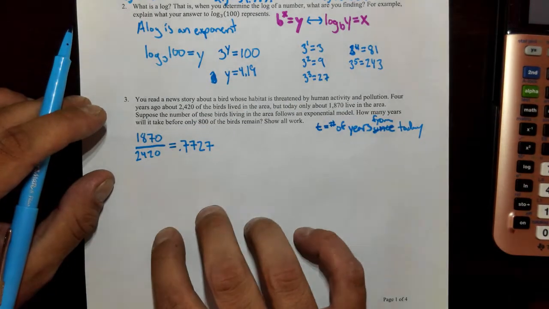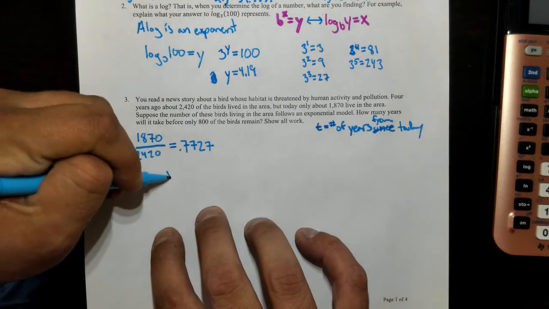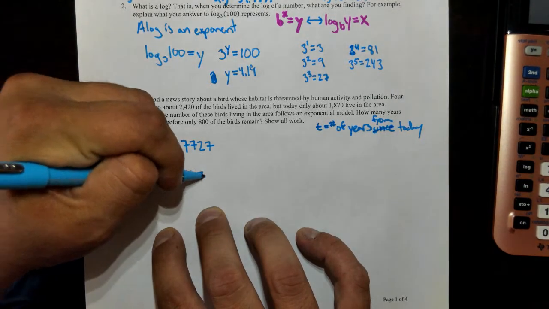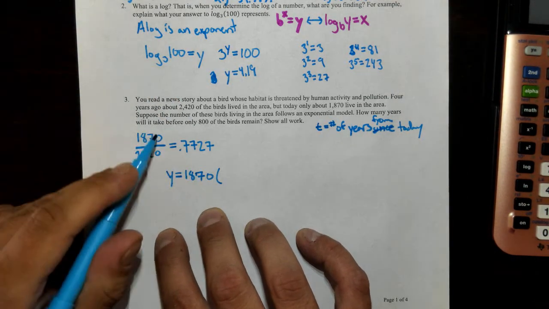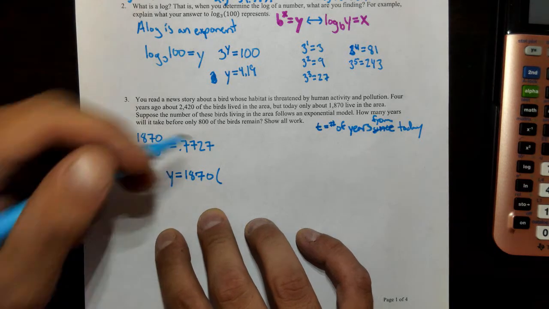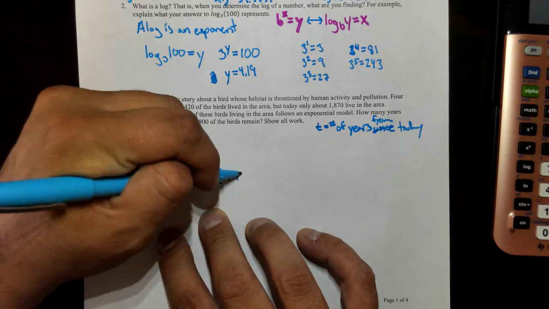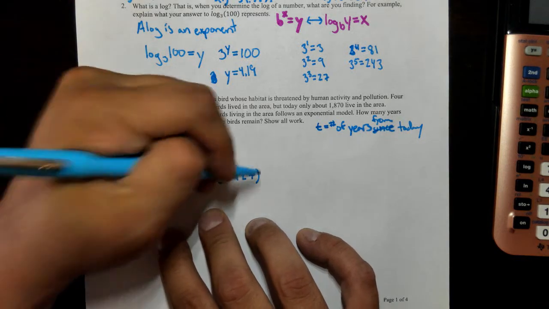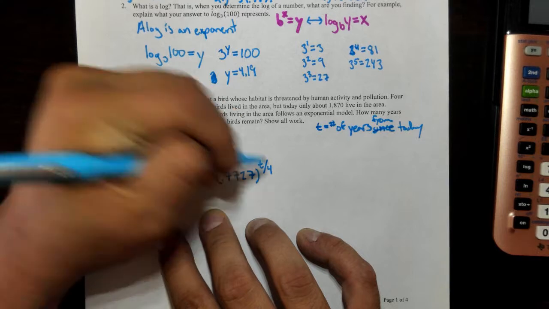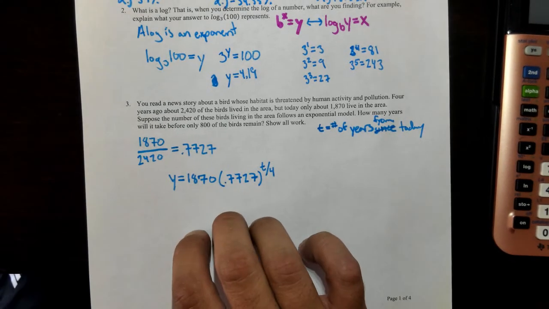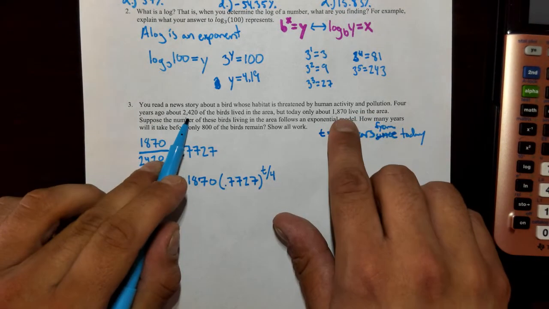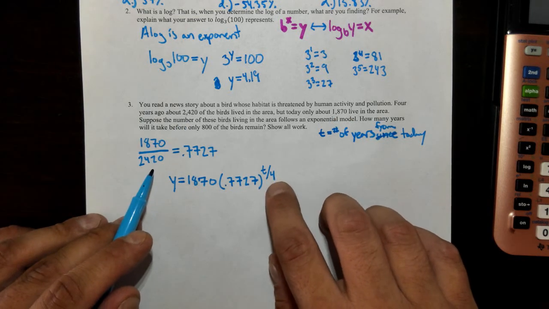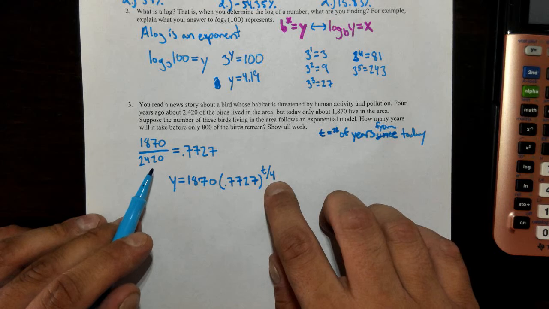So our function is going to be y equals 1870 times our change factor of 0.7727, and then to the t over 4th power. And it's over 4 because there were 4 years in between these two numbers. So we want to take that into consideration, so we need to divide our exponent by 4.